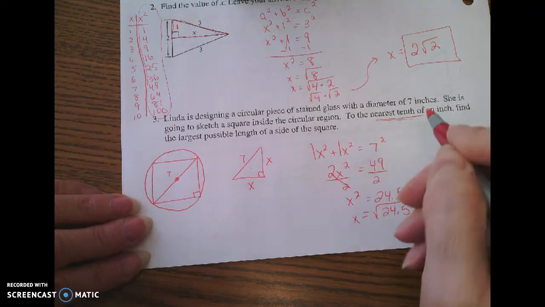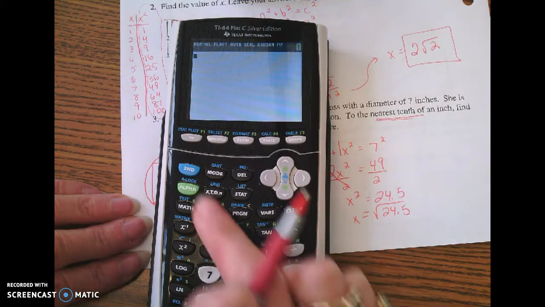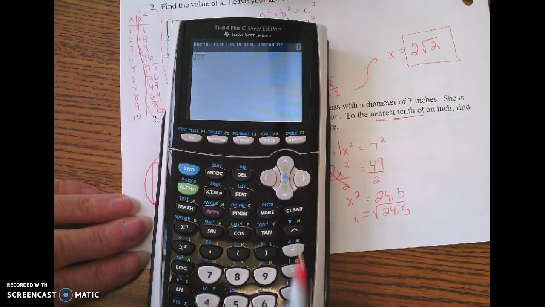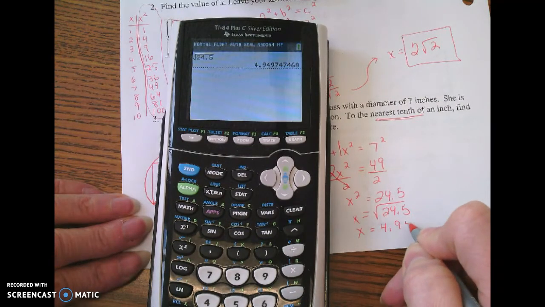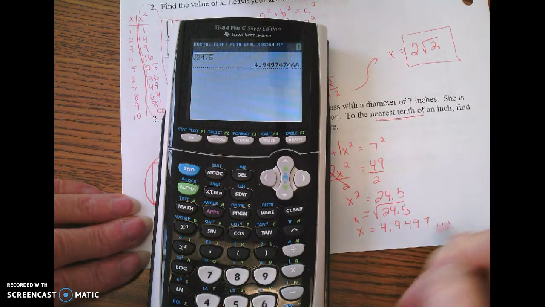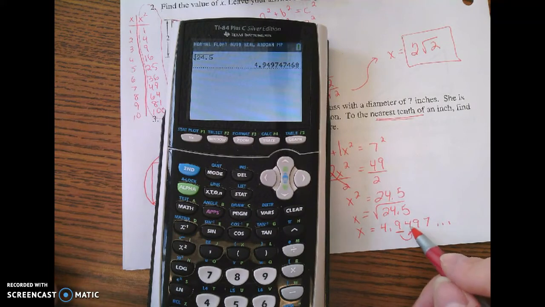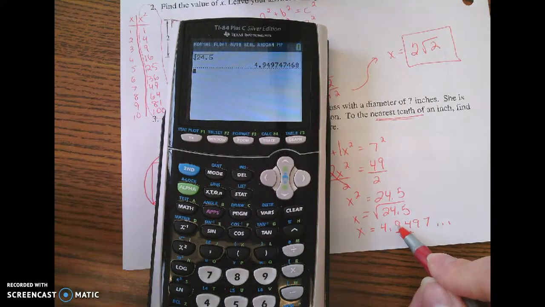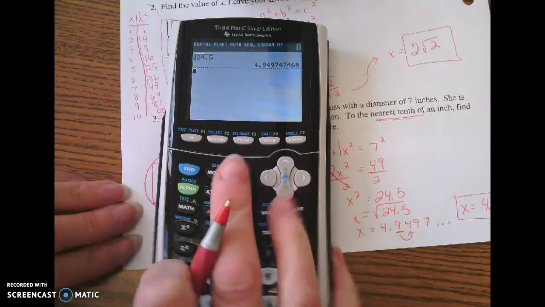Now, it said to the nearest tenth. So, go to your calculator. Square root of 24.5 to the nearest tenth. So, I'm just going to write down a few of these numbers. It keeps going. This 9's in the tenths place. You always look one number to the right. If this is 5 or above, you would round this up. If it's 4 or below, you leave it alone. So the answer to this problem is 4.9, and everything was in inches.